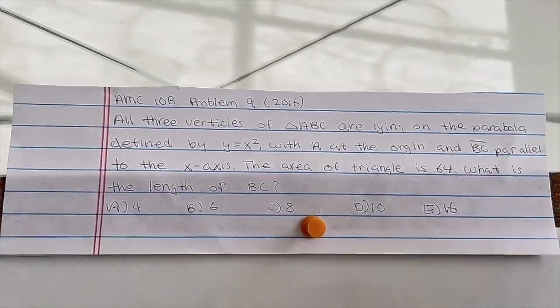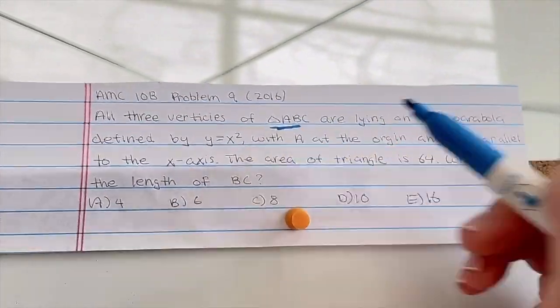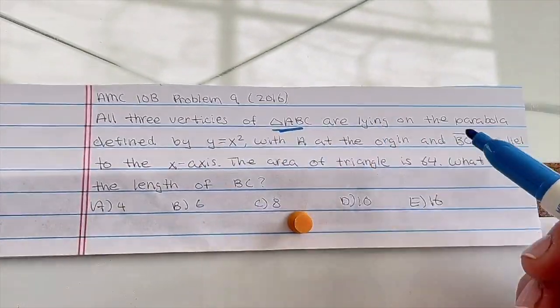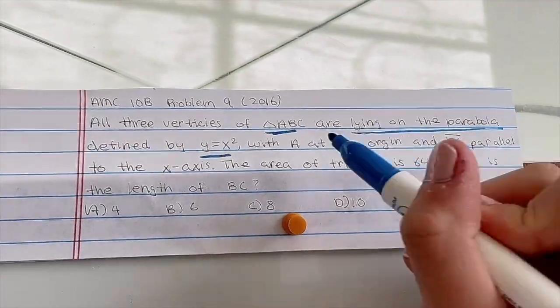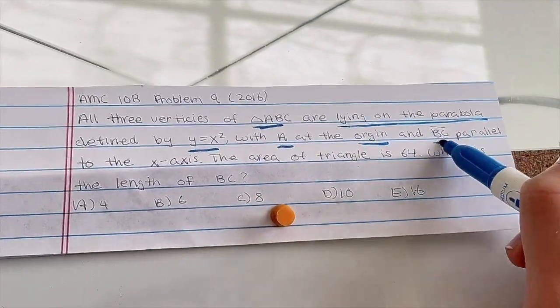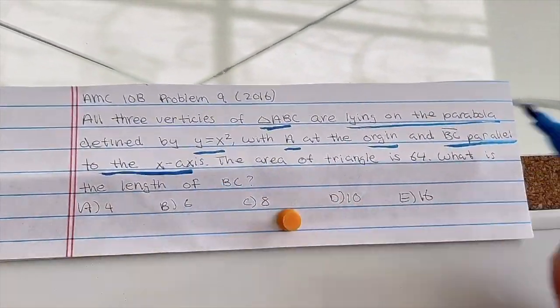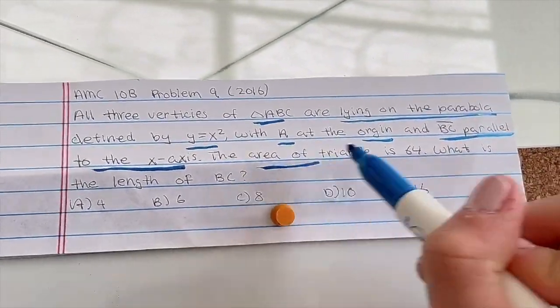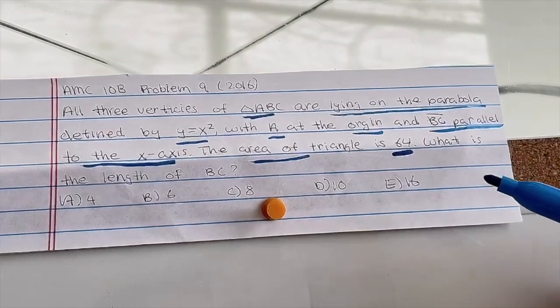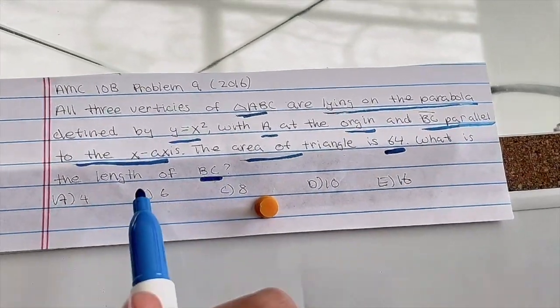Now, looking at some keywords, we can see that this is a triangle ABC, and all three of these vertices are lying on the parabola, which is y equals x squared. A is the origin, and BC is parallel to the x-axis. It tells you that the area of the triangle is 64 and is asking you the length of BC. So looking at problems like these, the best way is to first draw yourself a diagram so you can have a visual of what you're trying to find.